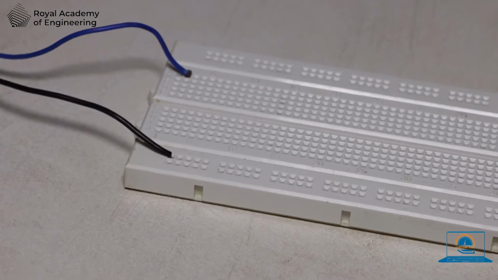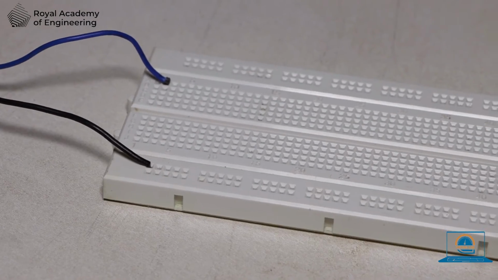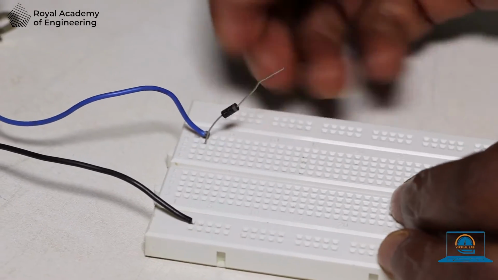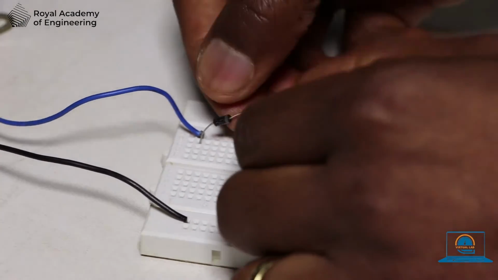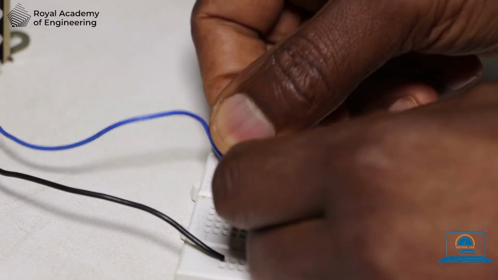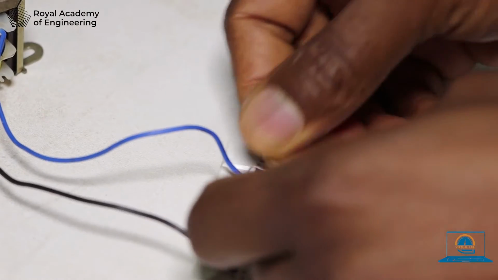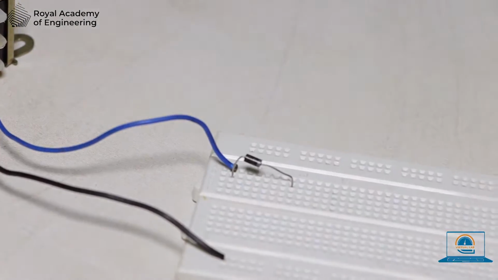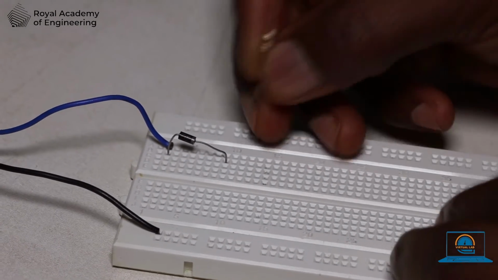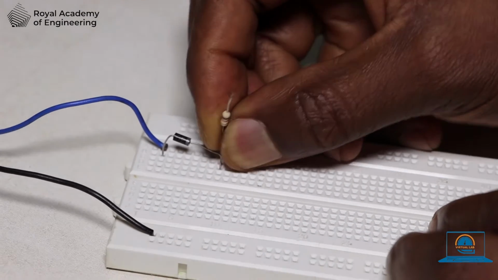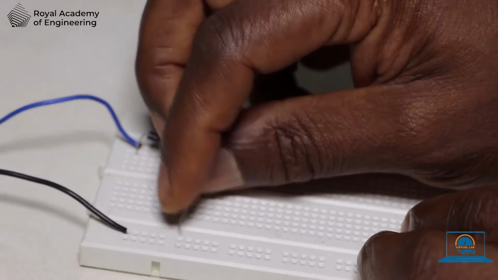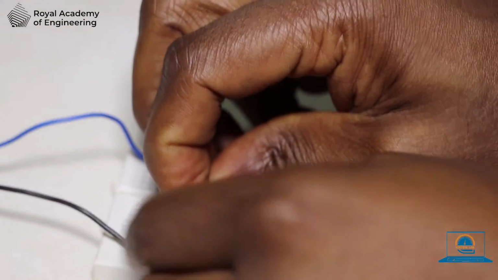We'll connect our diode in forward bias mode as shown in the diagram. The load resistor is connected to the diode and also is grounded.